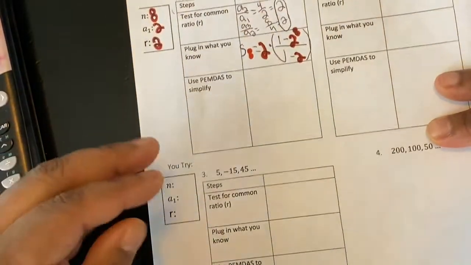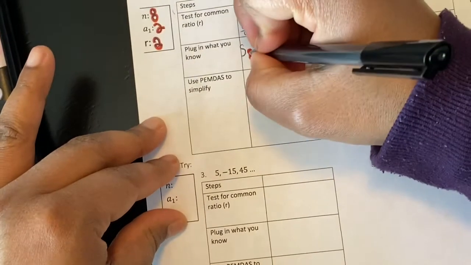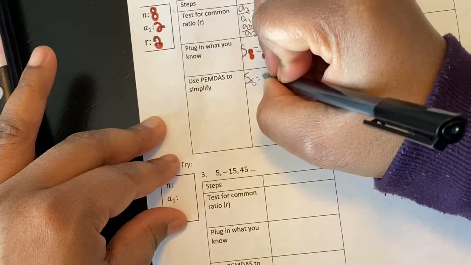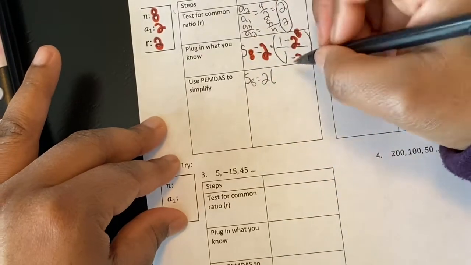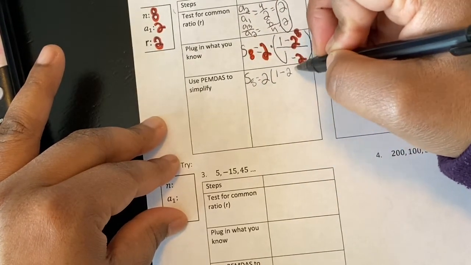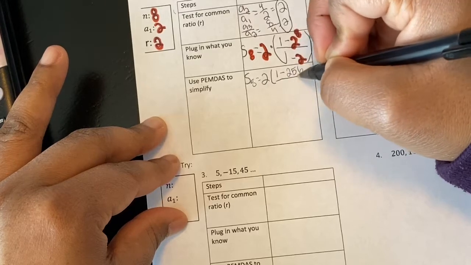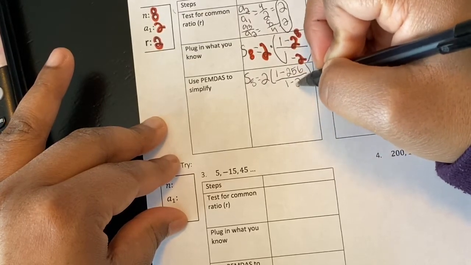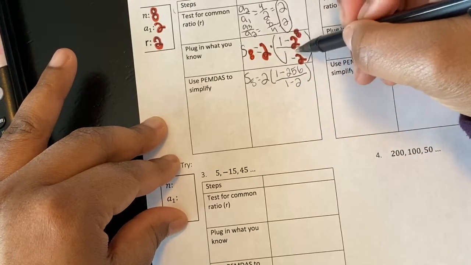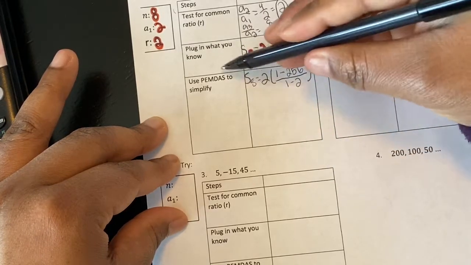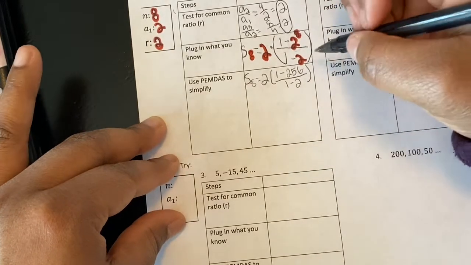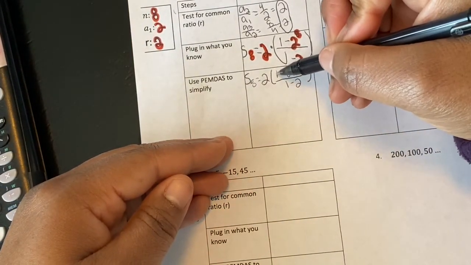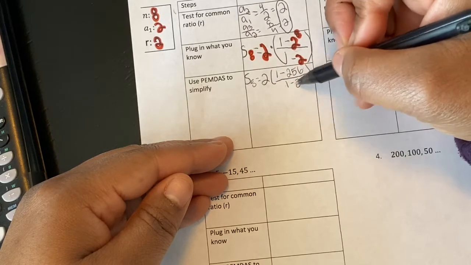Okay. So now I'm going to rewrite with everything I know. S sub 8 equals 2 times 1 minus 256 divided by 1 minus 2. The only thing I changed here, ladies and gentlemen, is this 2 to the 8th power. I'm doing my PEMDAS. Now I can simplify my numerator and simplify my denominator.